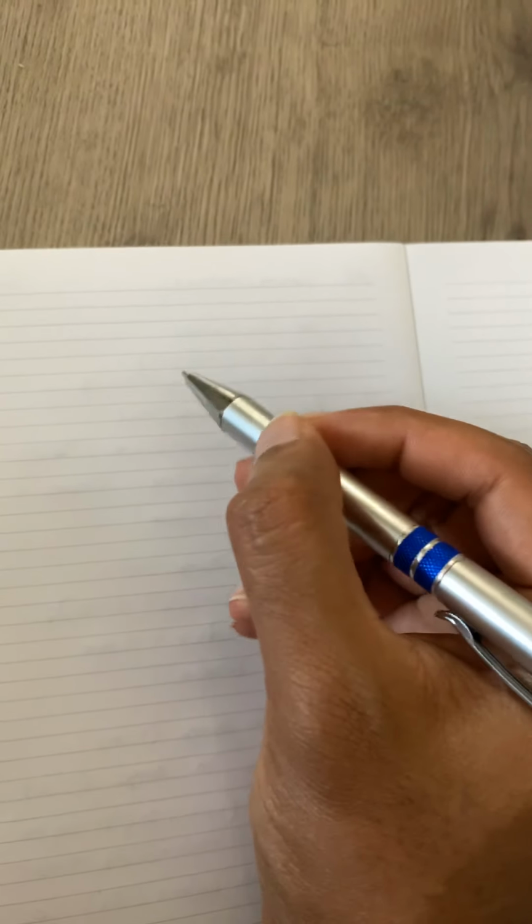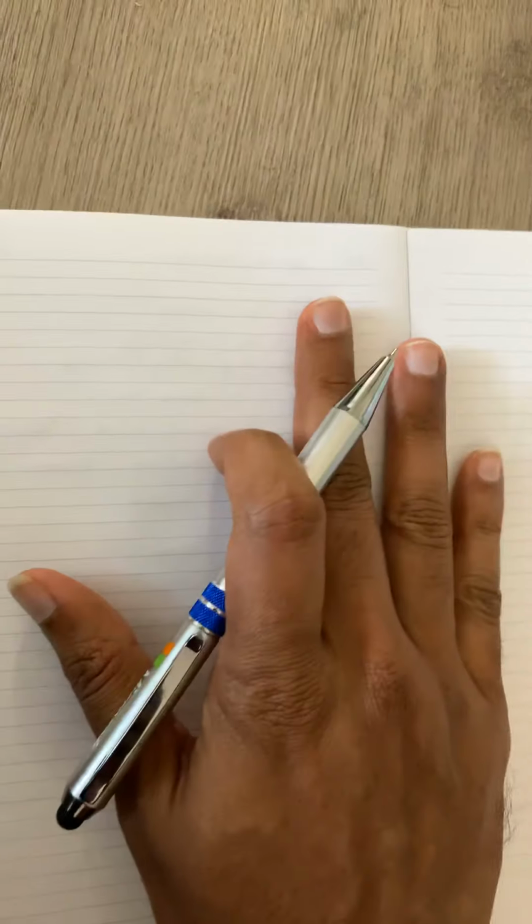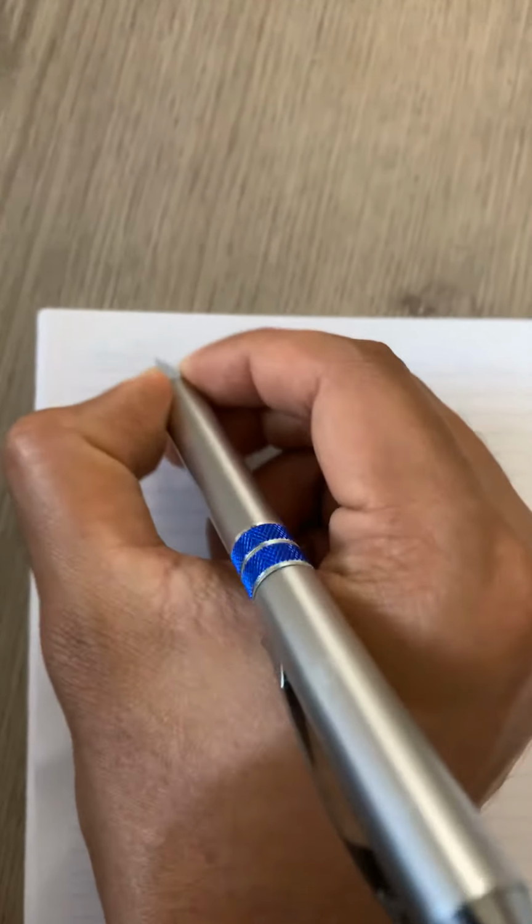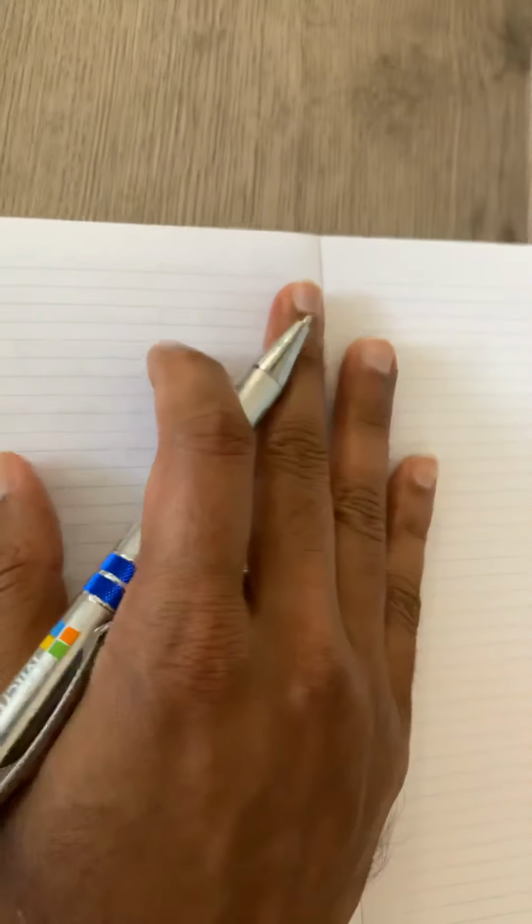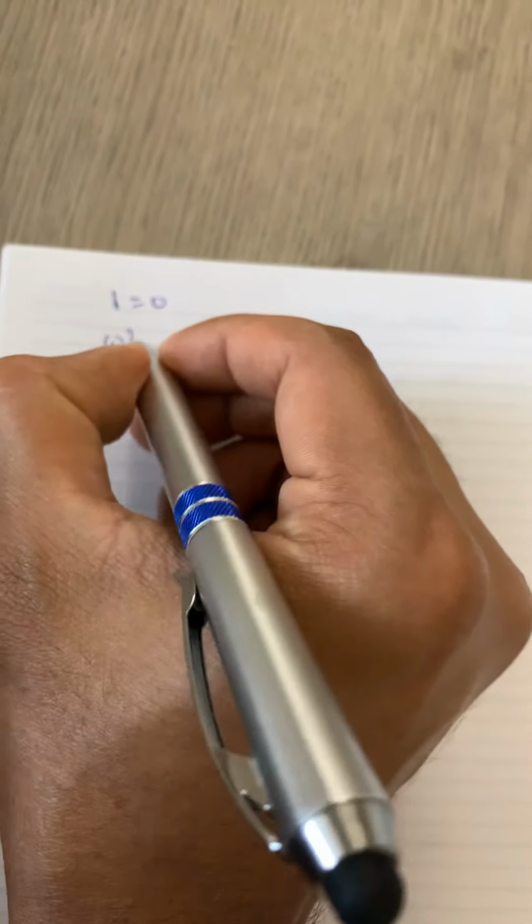Now we check these two flags. If the row flag is true, then we just assign zeros to all the cells in the first row. So we take i equal to 0. Here we are setting it, right? If row flag is true, then we assign zeros to all the cells of the first row.